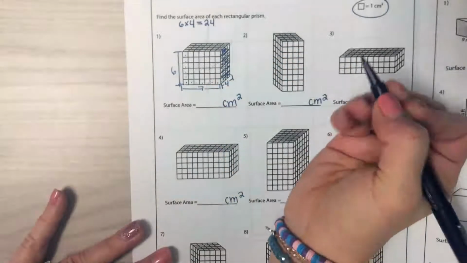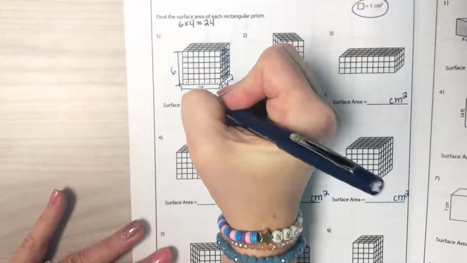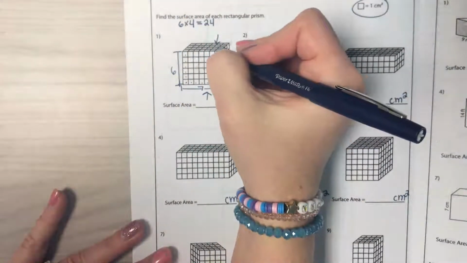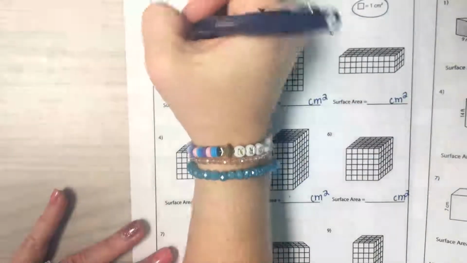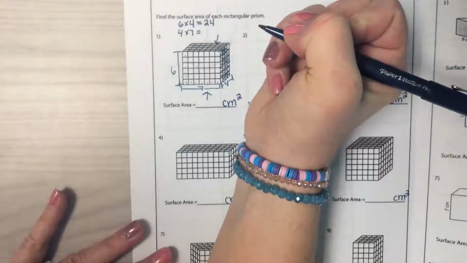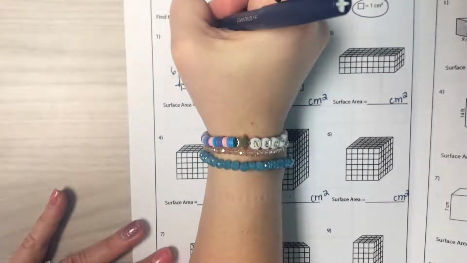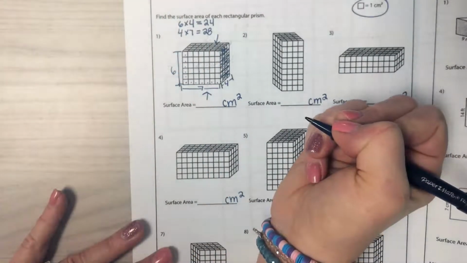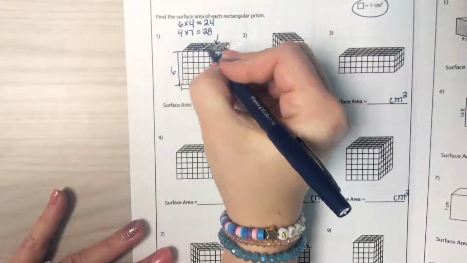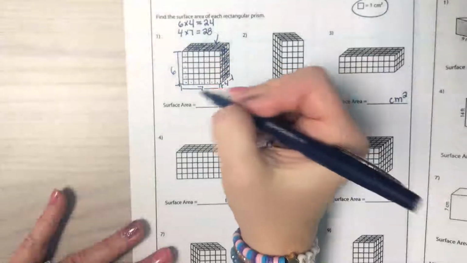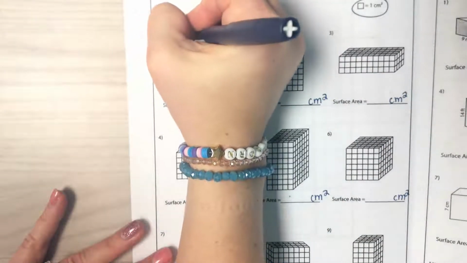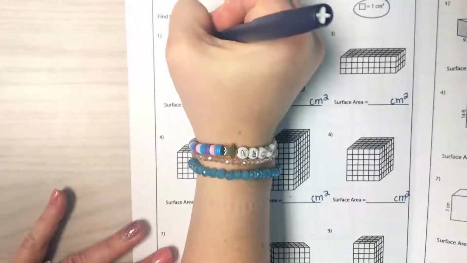All right. Now let's go ahead and get the top before we forget. So the top is a 4 by 7. 4 times 7, and that should equal 28. And then finally, I like to color it in once I did it. And finally, we have the front, which is a 6 by 7. 6 times 7, which equals 42.